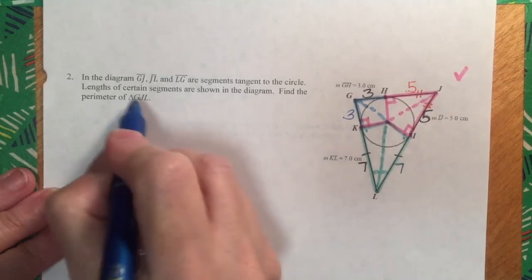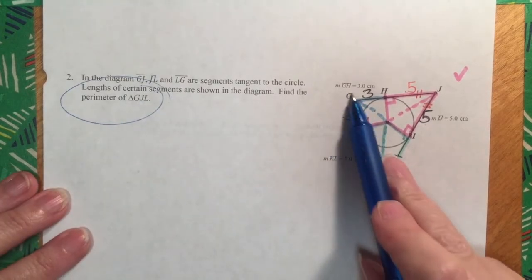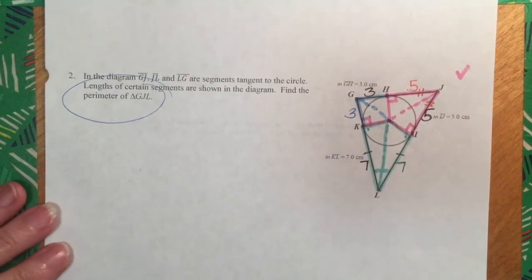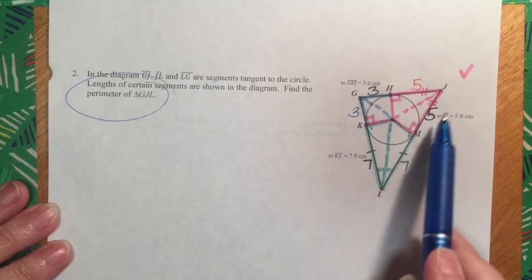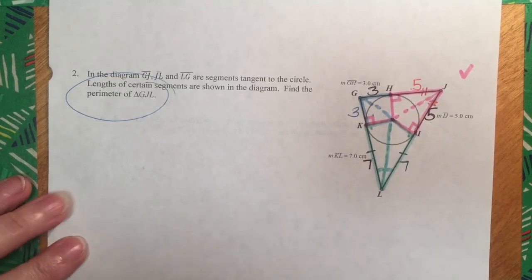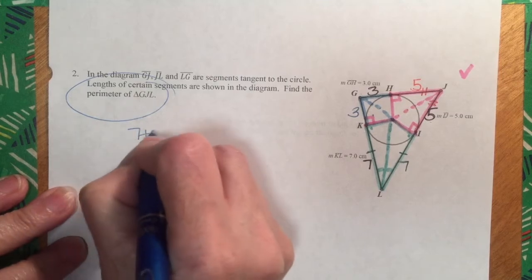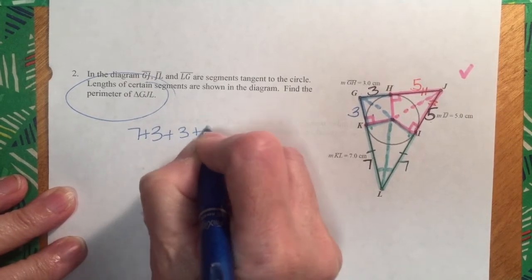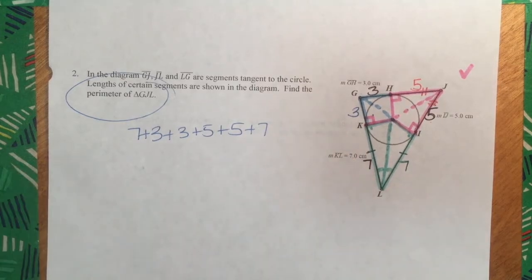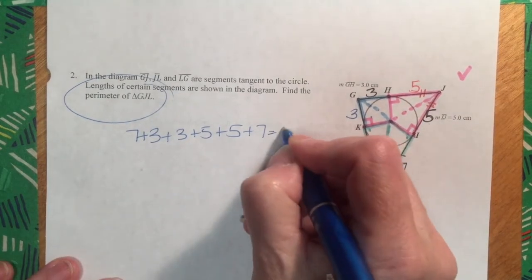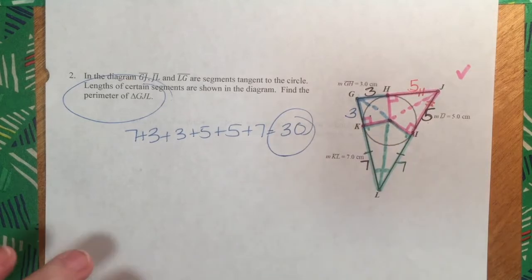So the question is, what is the perimeter of this whole big triangle? Well, we have a 7 and a 3 and a 3 and a 5 and a 5 and a 7. All we have to do is add them up. 7 plus 3 plus 3 plus 5 plus 5 plus 7, and if we add them all together, it's 30.